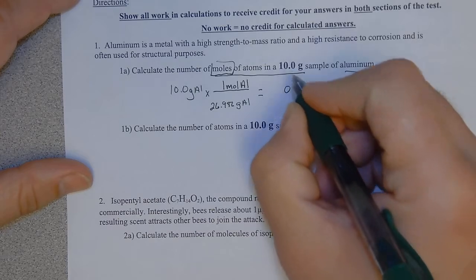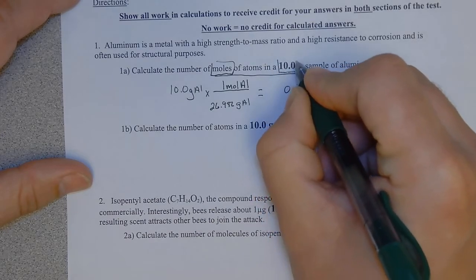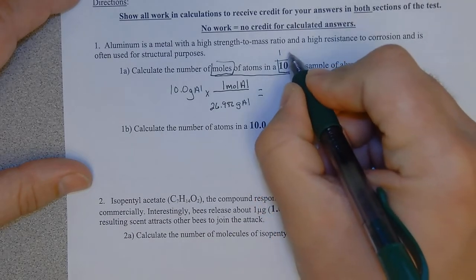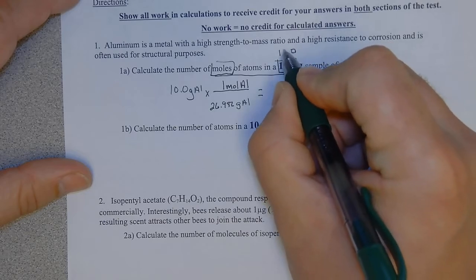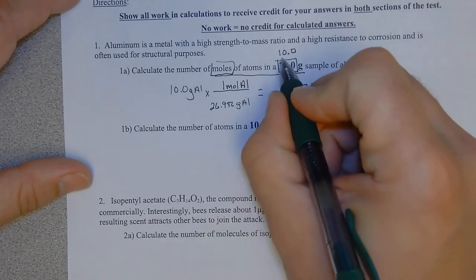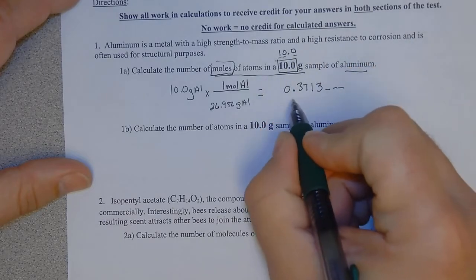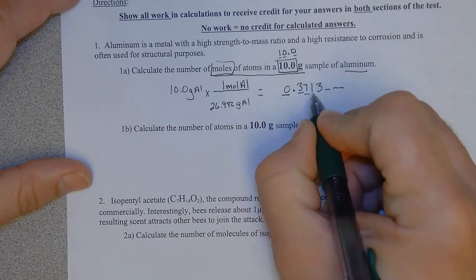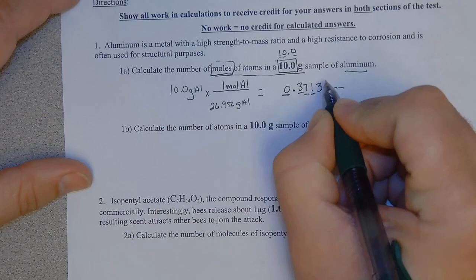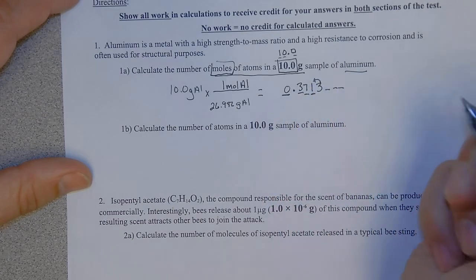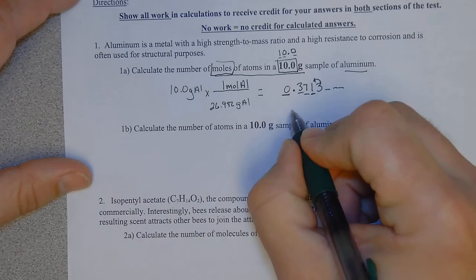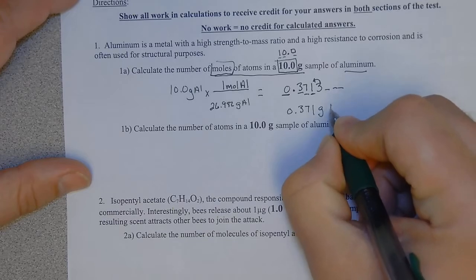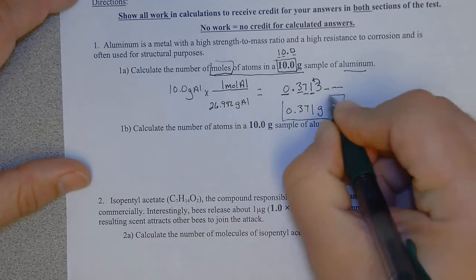The reason I stopped there is because when we give our answer, we need to use sig figs. And so when I look at 10, I know that that 1 is a sig fig. This trailing 0 is significant, and that means that 0 in between them is significant. So I have 1, 2, 3 sig figs, which means I need 3 sig figs down here. And this 0 is not significant, so I start 1, 2, 3. There, that 1. That means that 3 rounds that 1, and we keep it a 1. So your answer should be 0.371, and then moles of aluminum. And there is your answer.